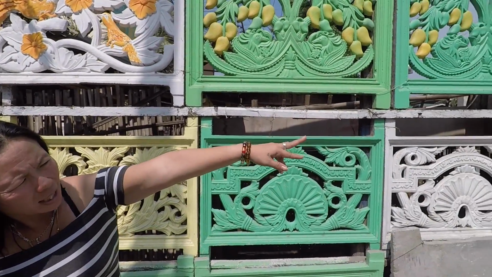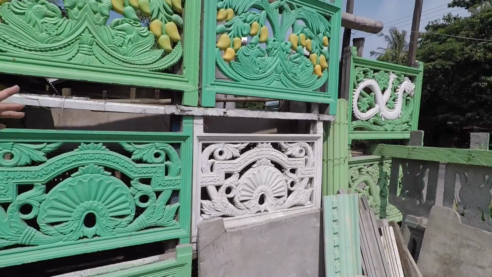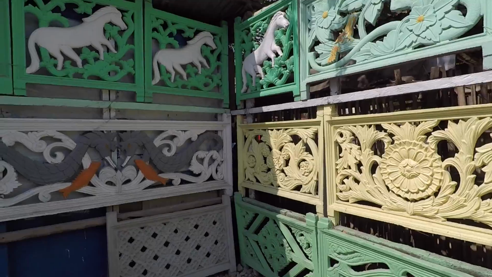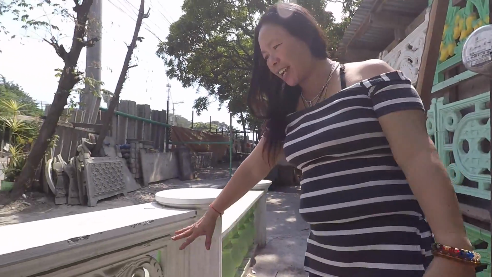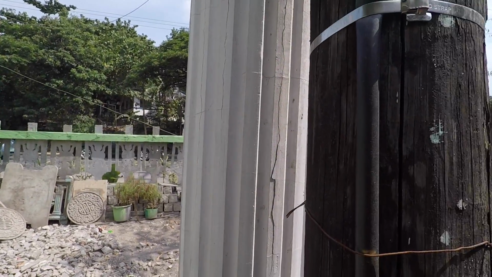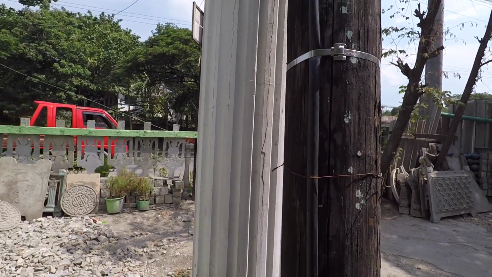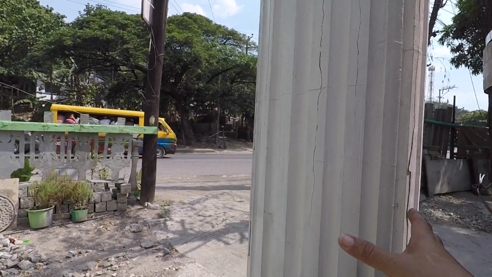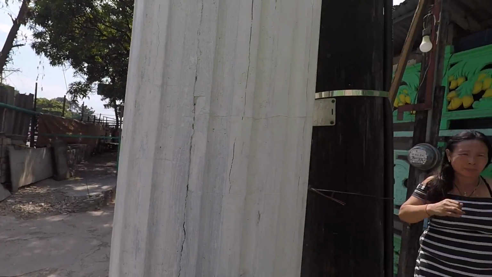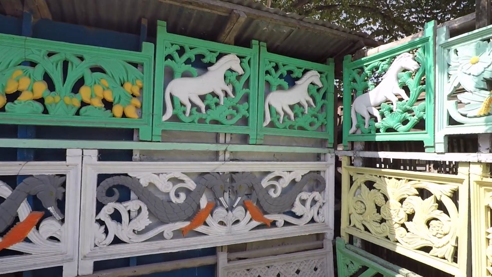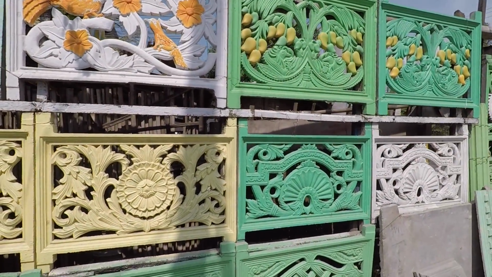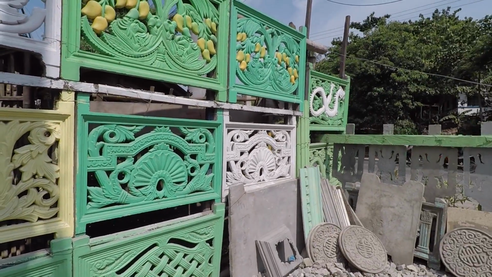So the wider one is 800 per meter. 800 for the single, but when doubled, it's a back-to-back design. So it depends on the one, but we're just giving you the prices of the designs that they do for your terrace. And you can color it whatever you want because it comes in natural concrete color.